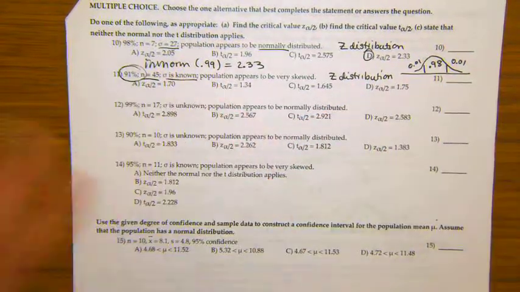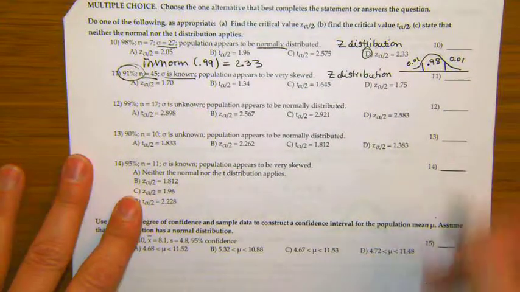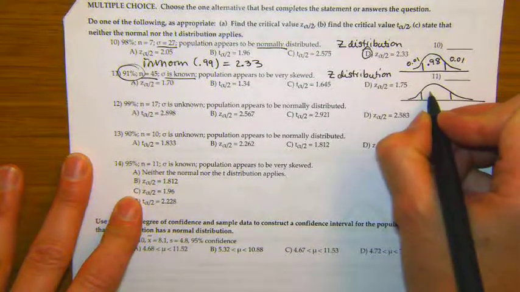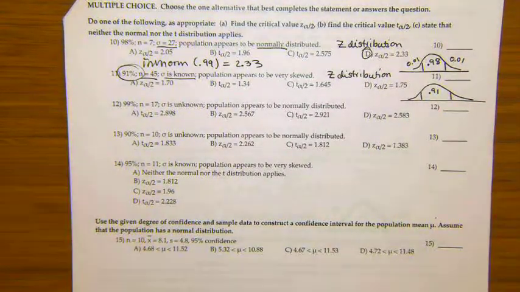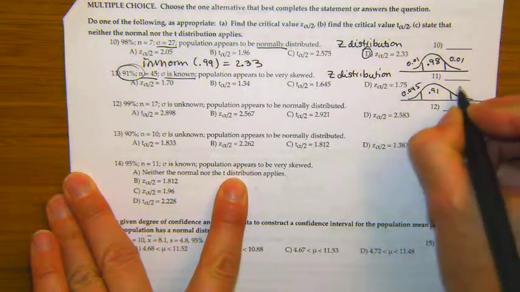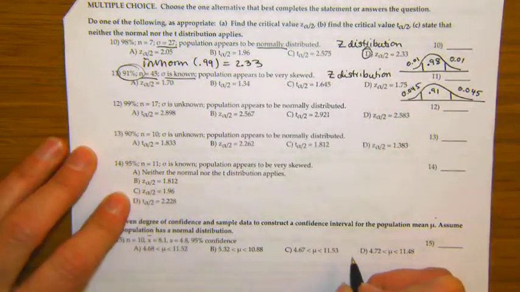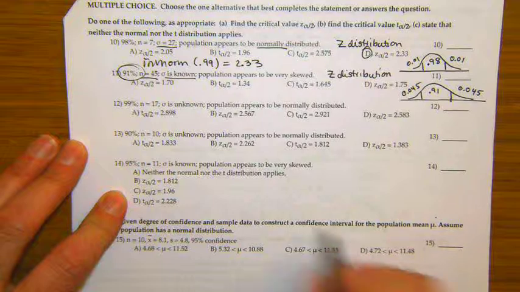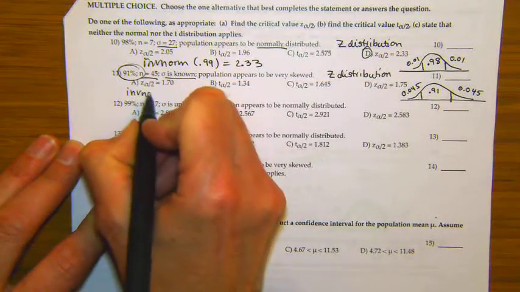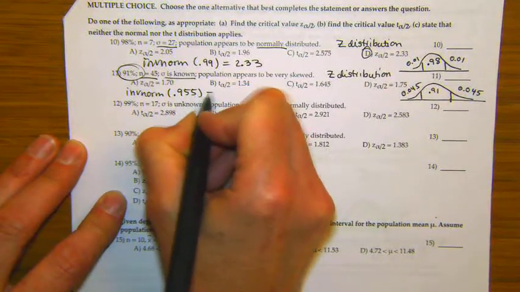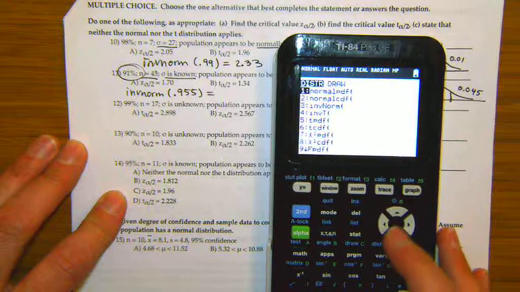Okay, this time it's 91%. That is not one of the ones that's listed, so we definitely want to draw our little curve. Say, okay, we have 91% in the middle, which is 0.91. That leaves us with 9% in both tails, or 4.5% in each. Now we're going to find this critical value by adding the middle and left tail together. So it's inverse norm of what area? Inverse norm of 0.955.